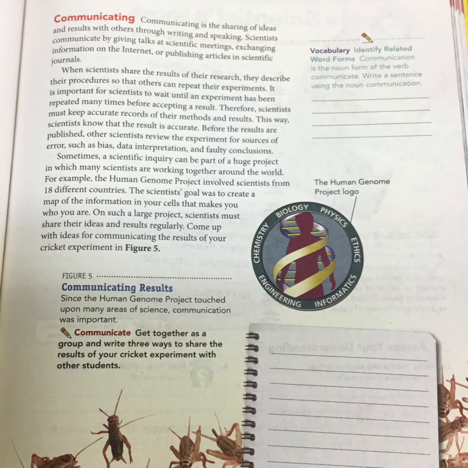Come up with ideas for communicating the results of your cricket experiment in Figure 5. So, communication is the noun form of the verb communicate. Write a sentence using the noun communication. Figure 5. Since the Human Genome Project touched upon many areas of science, communication was important. Get together as a group. You don't have to do this one on page 25. Just skip over that part.